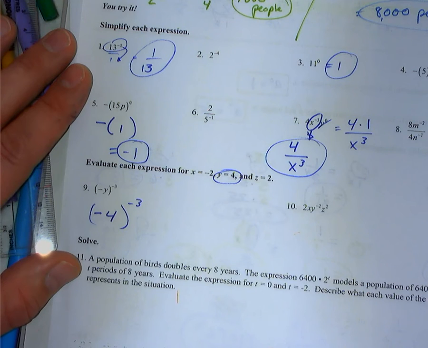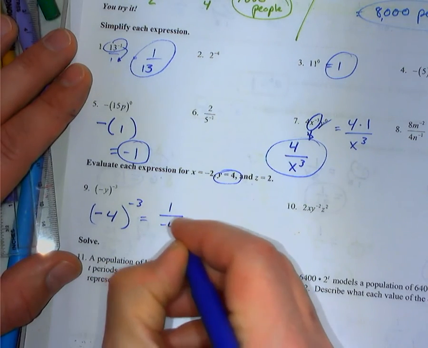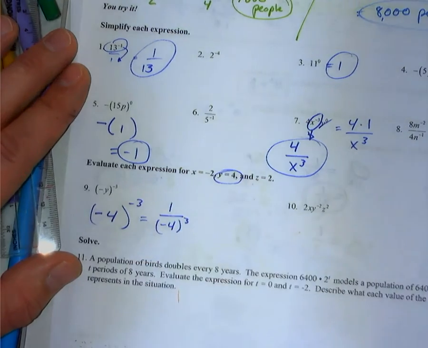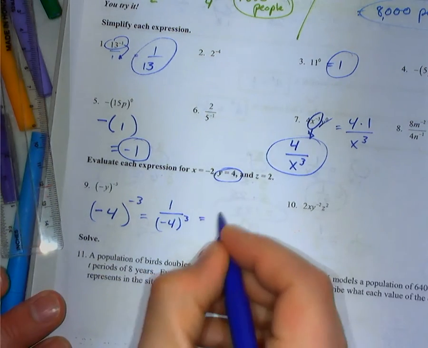No negative exponents. So what do I need to do? Shoot it downtown. So I take this whole thing, negative 4, and I bring it down and make it a positive 3. So now what happens when you take a negative and you cube it? What happens when you take a negative times a negative times a negative? You get a negative, right?